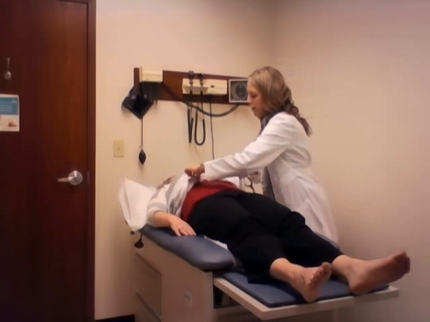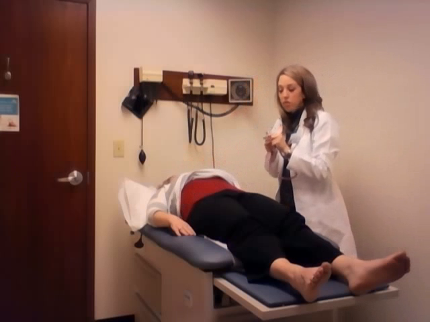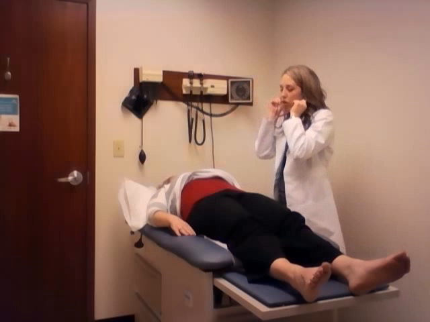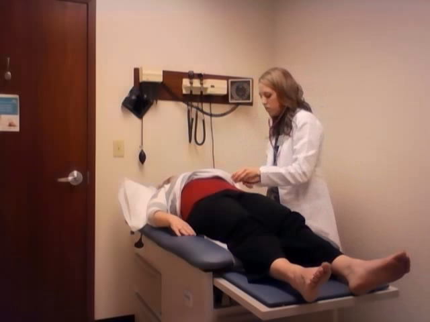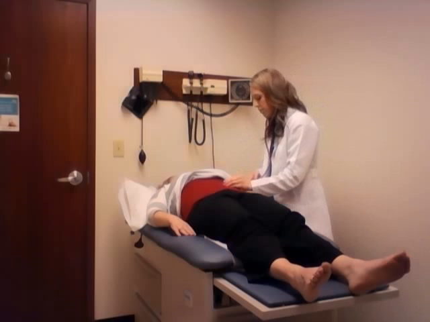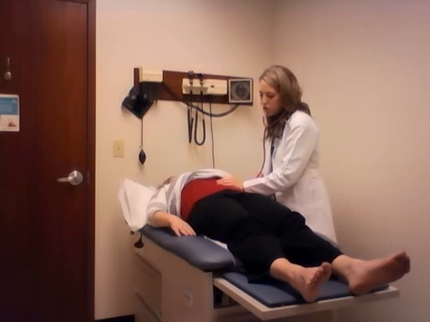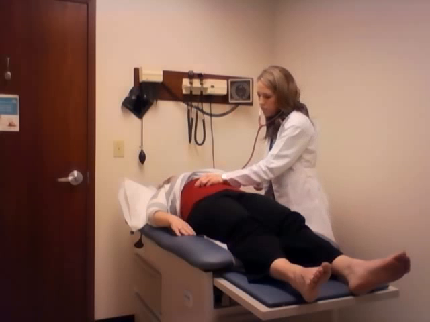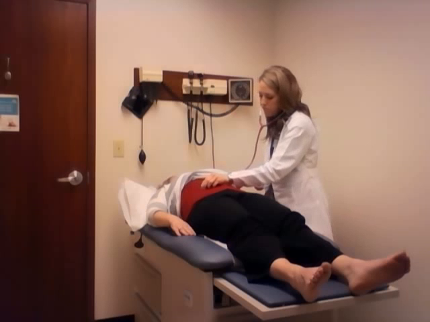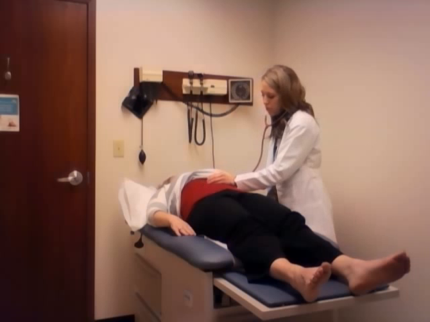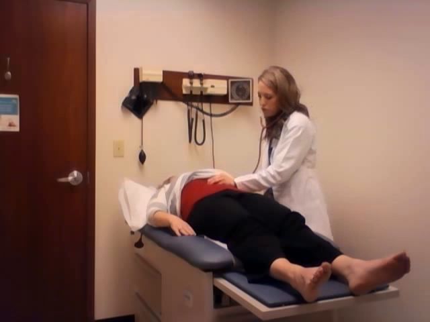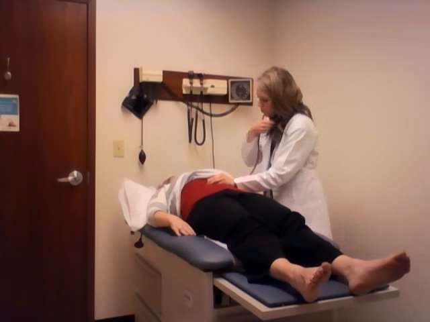Next I'm going to go ahead and auscultate the bowel sounds. I'm going to listen to all 4 quadrants, starting in the right lower. Listening for bowel sounds, I'm making sure that they're not hyperactive or hypoactive. I'm going to listen to the aortic artery, checking for any abnormal thrills or heaves, or bruits, I mean.